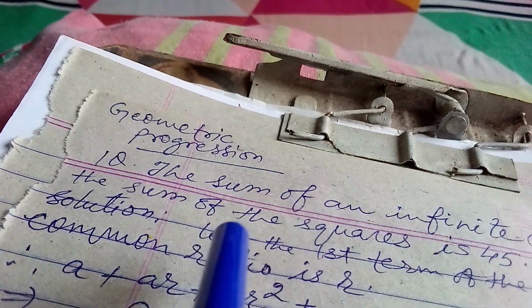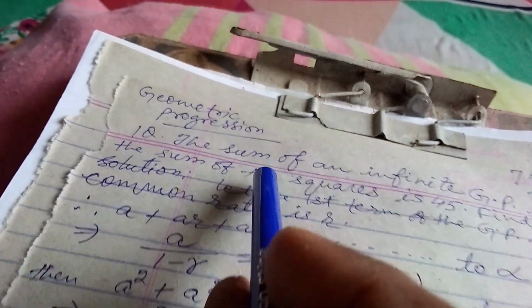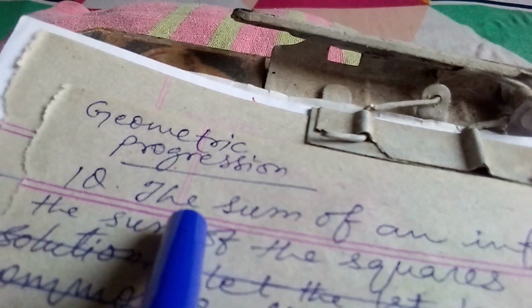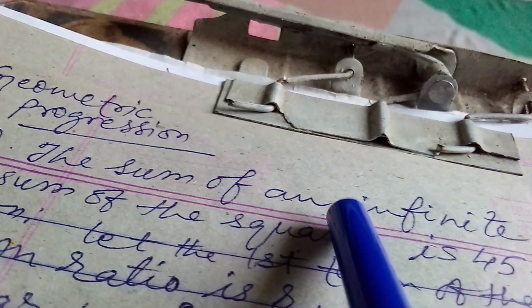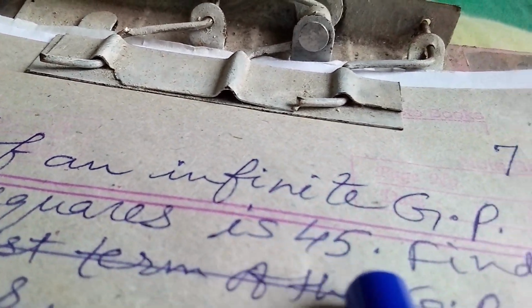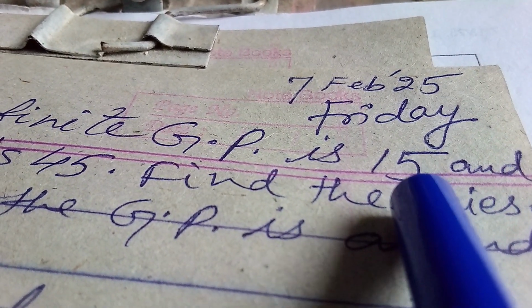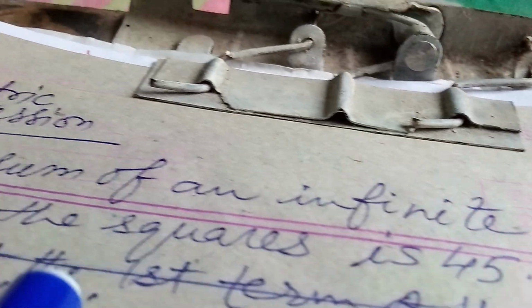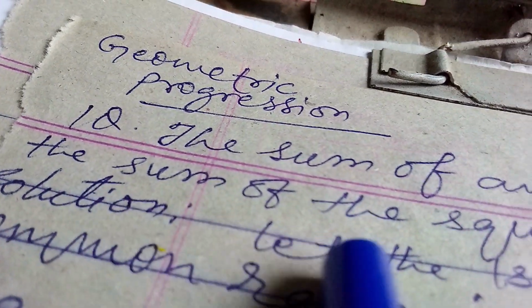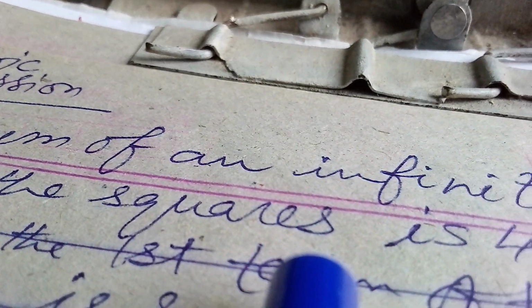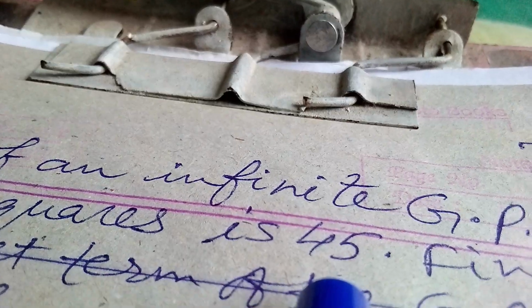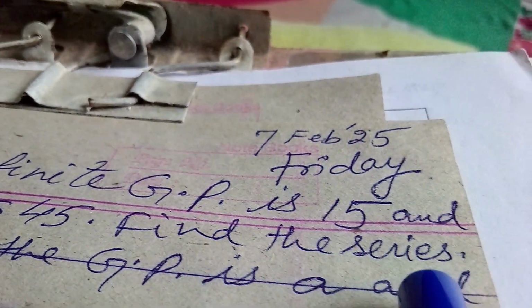My dear students, today I am going to discuss some questions in geometric progression. First question: the sum of an infinite geometric progression is 15 and the sum of the squares is 45. Find the series.